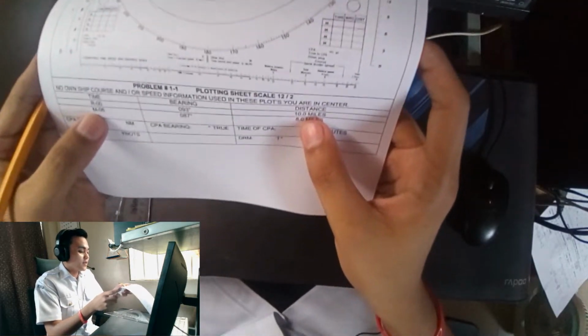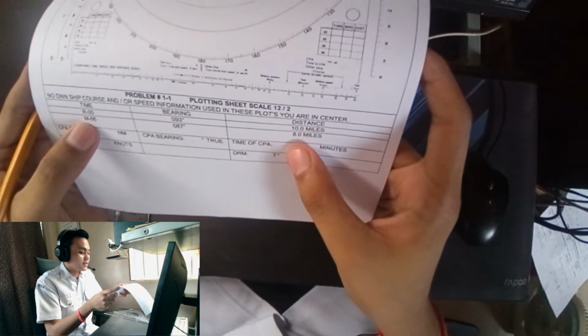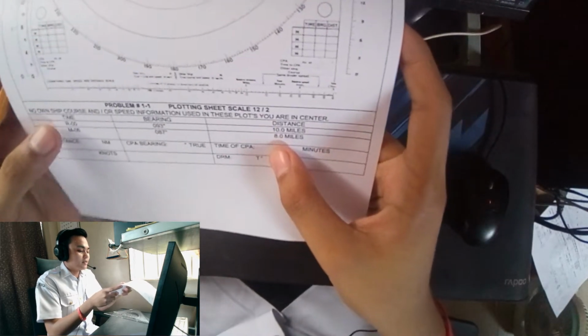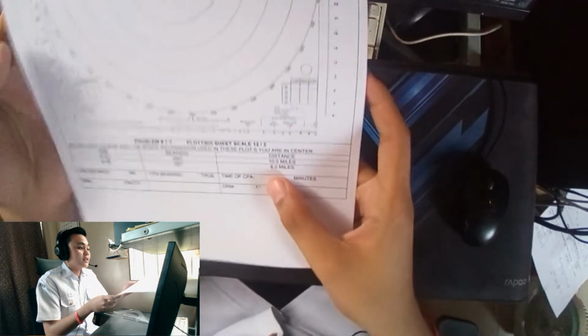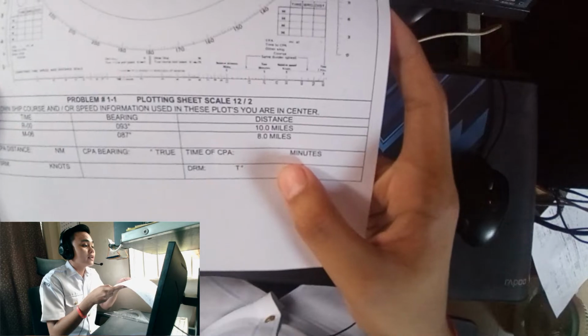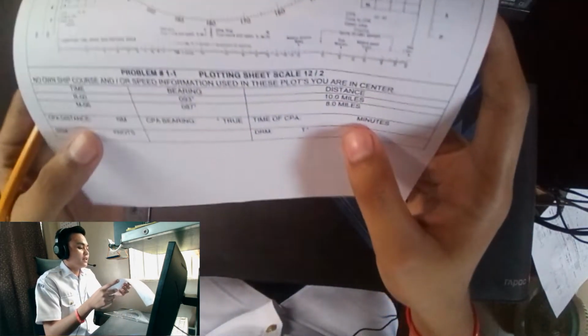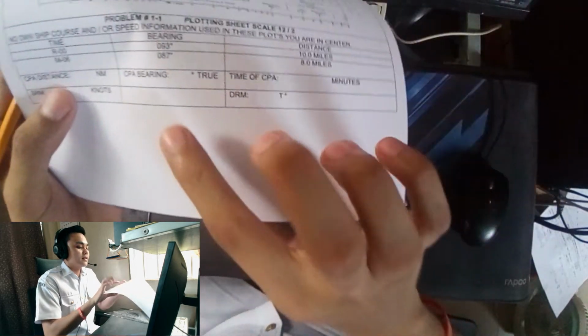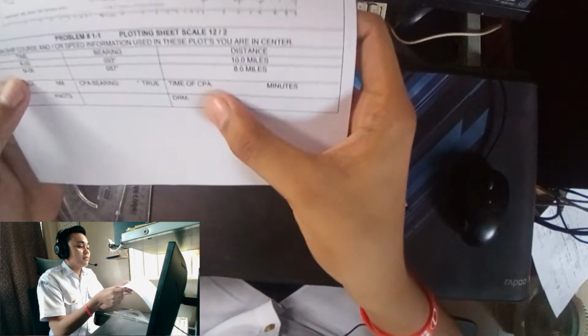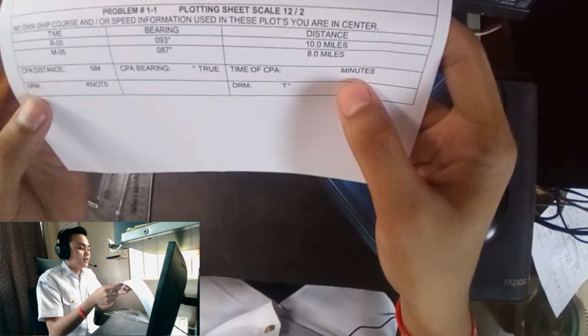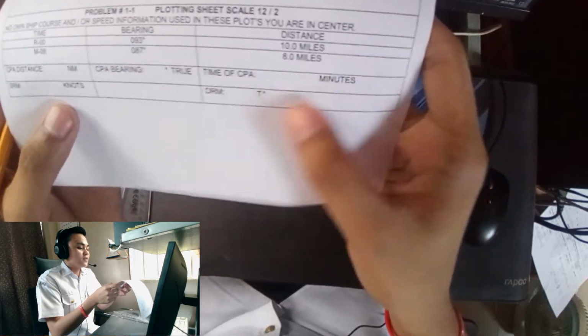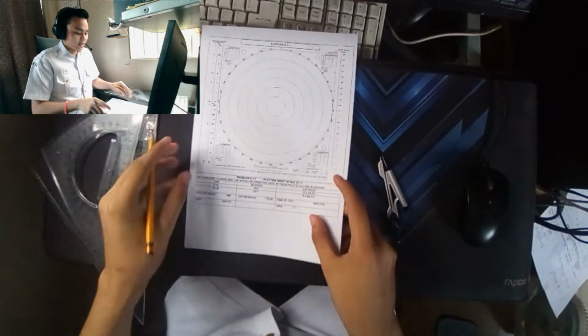The next is point M, which is at 06 with a bearing of 087 degrees true and a distance of 8.0 miles. We're going to find the CPA distance, CPA bearing, time of CPA, and speed of relative motion, as well as the DRM, or the direction of relative motion.